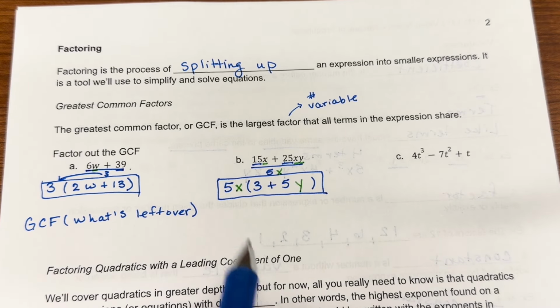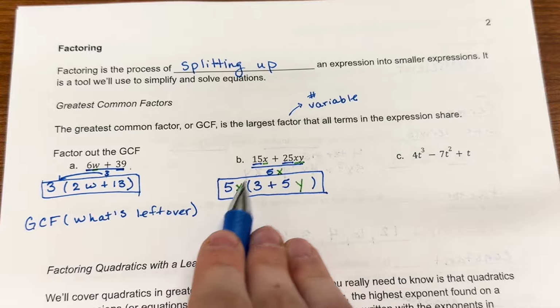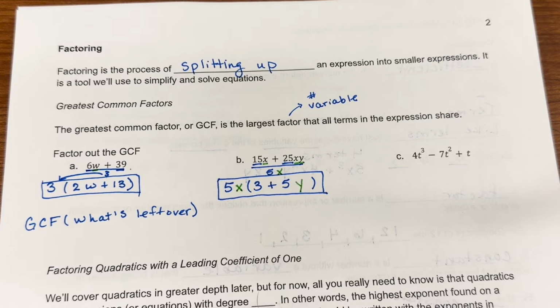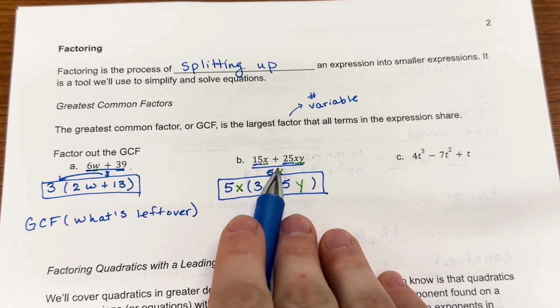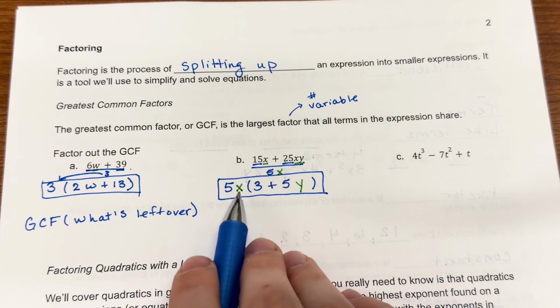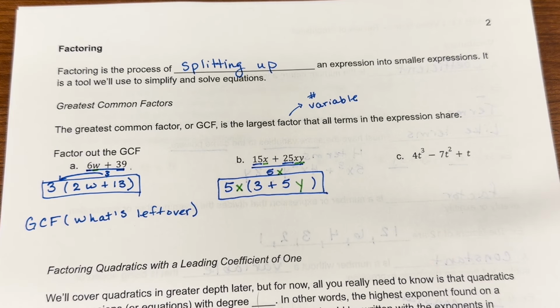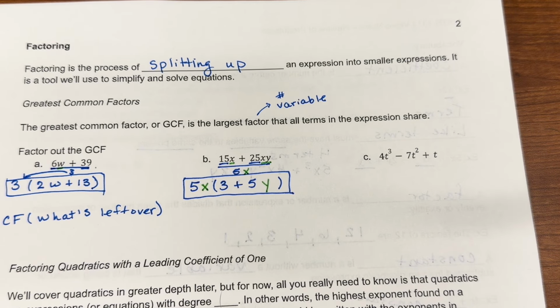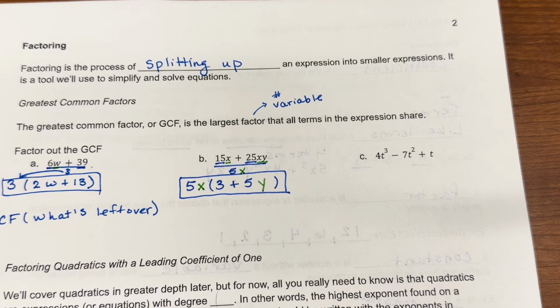And you'll notice if you were to distribute this 5x back through, multiply it through these parentheses, then you should get back to where we started. If you aren't familiar with the distributive property, we'll be covering that in class soon. So, yeah, we'll get to that very soon. Okay. All right, and then our last one, 4t cubed minus 7t squared plus t.